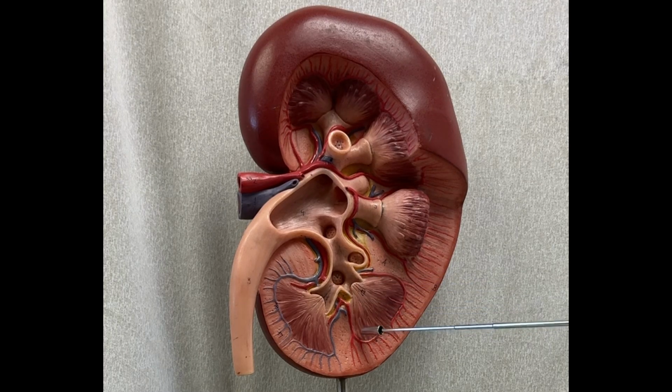And again, one triangle is a renal pyramid. That's how we can tell that this is the medulla. And then this outer portion is going to be the cortex. Between the renal pyramids, we are going to have the renal columns.